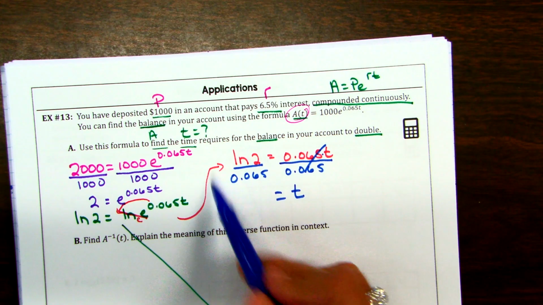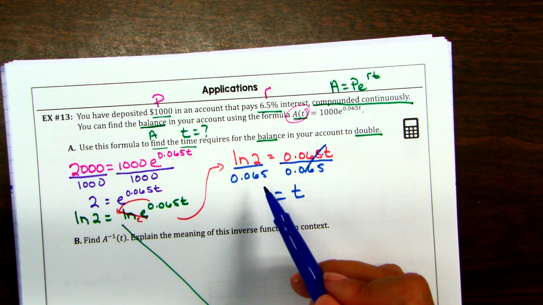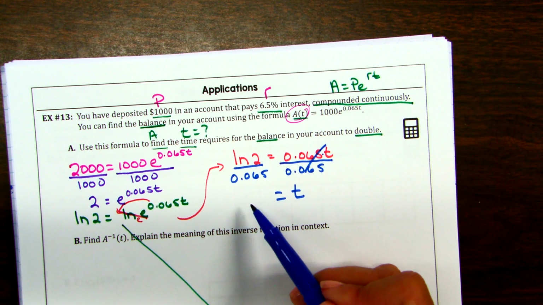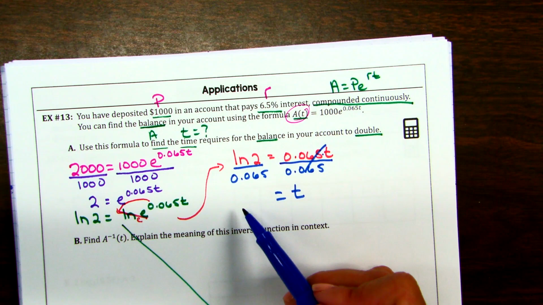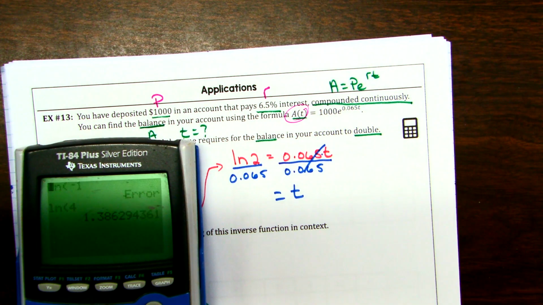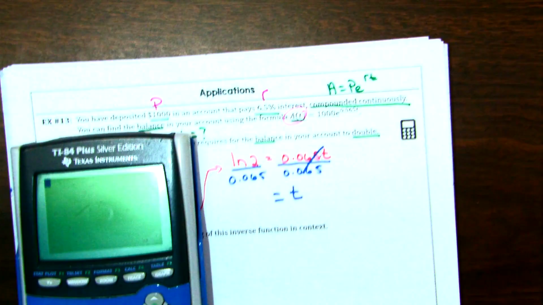Now, this is an exact answer, right? I've done everything I can until I go to my calculator, but this is a word problem, guys. You went to your bank and you asked them, how much time would it take? Your banker is not going to tell you, it'll take natural log 2 divided by 0.065 years, okay? So common sense is, yes, you would have to go to your calculator and find the actual answer.